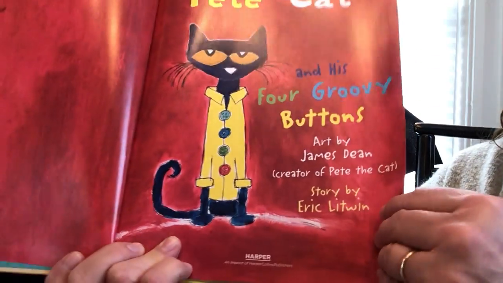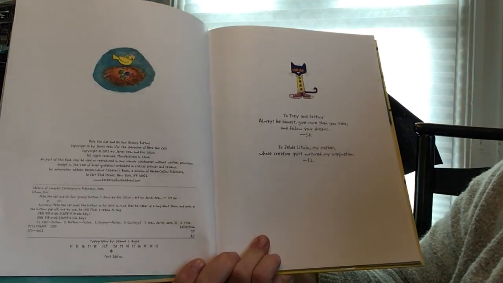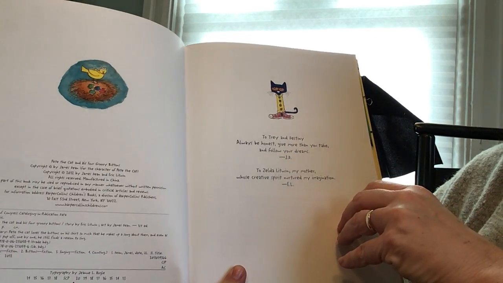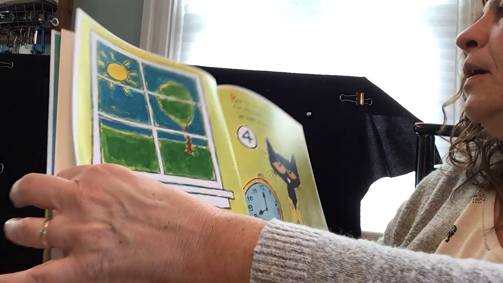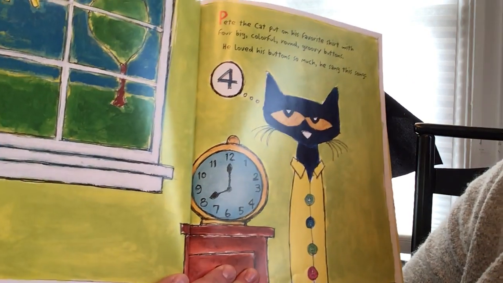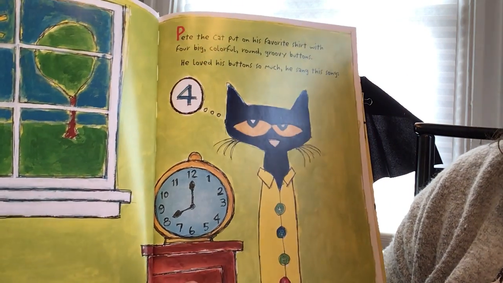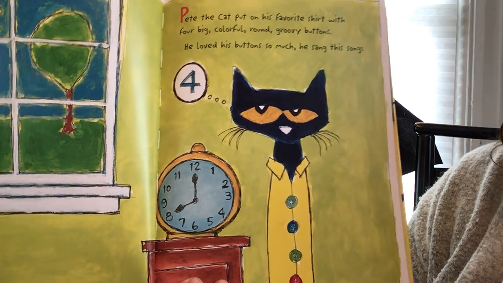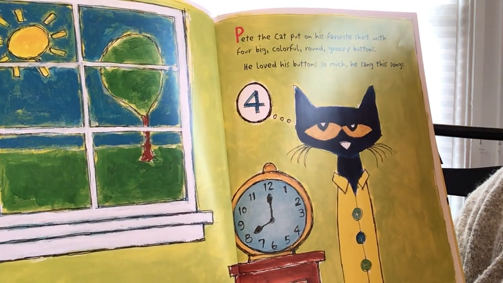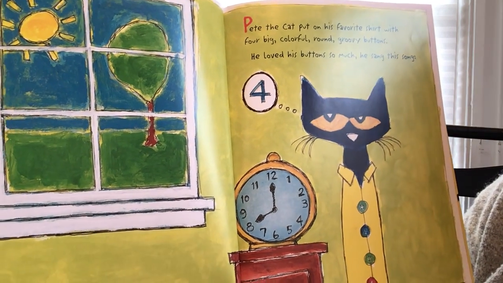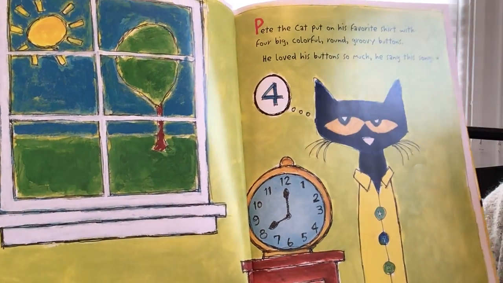He really likes these buttons. Pete the Cat put on his favorite shirt with 4 big, colorful, round, groovy buttons. He loved his buttons so much, he sang this song.